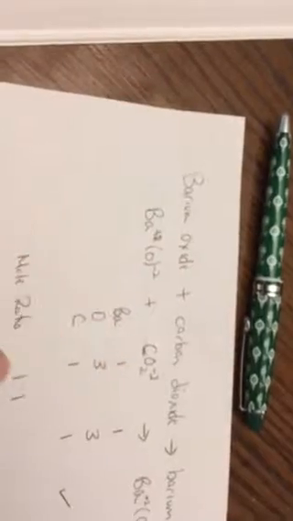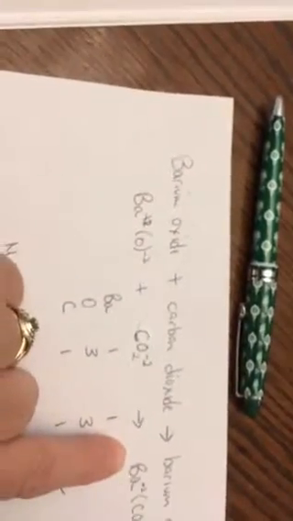What they're looking for here is how many grams of barium carbonate. If you start with 5 moles of barium oxide, how many grams of barium carbonate can you produce? So here's your barium oxide, which is 1, to barium carbonate, which is 1.